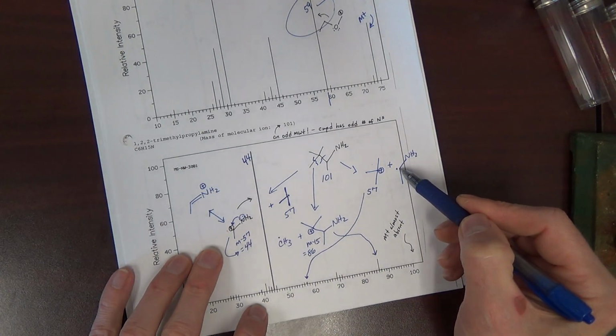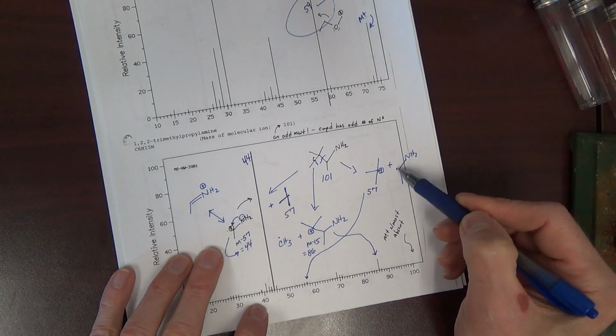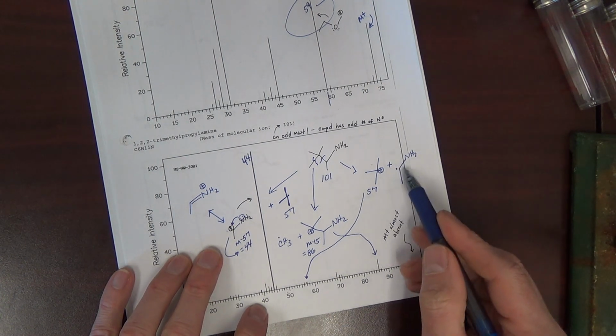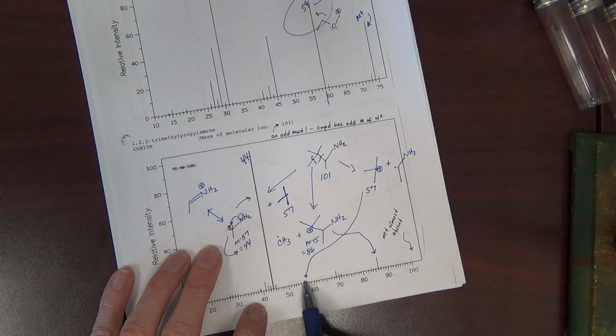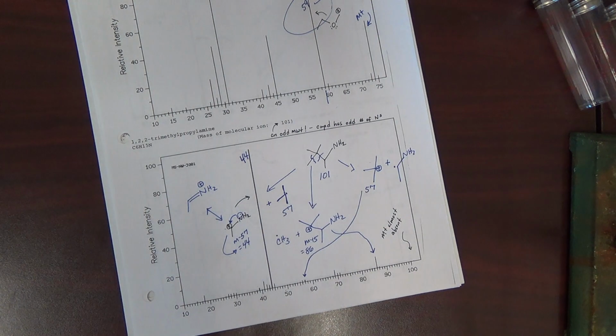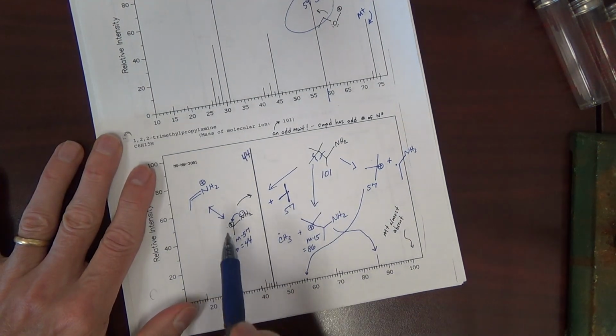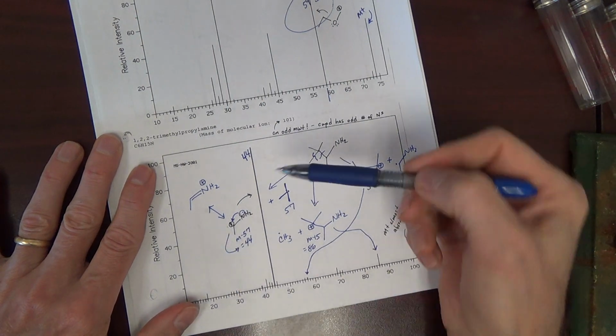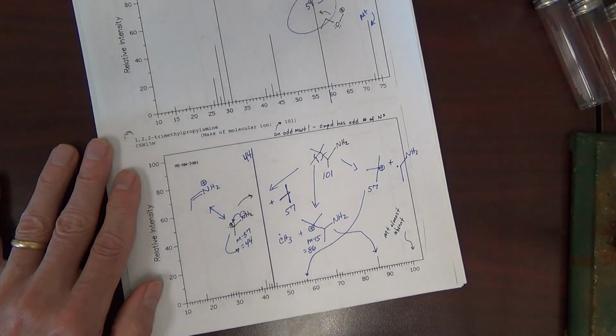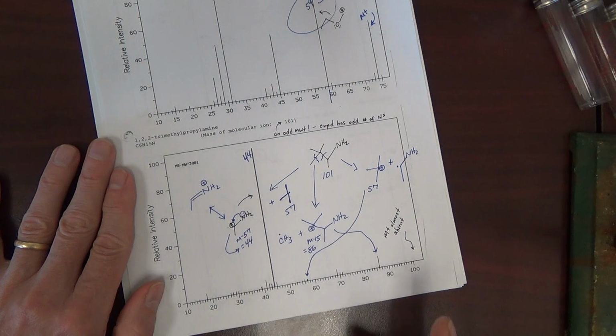This radical looks better. It sort of looks better to me. Not going to go into it, but for some reason it chose this way. Hard to know sometimes. In the end, the resonance stabilized cation is the one we would predict, and indeed that's the major pathway.